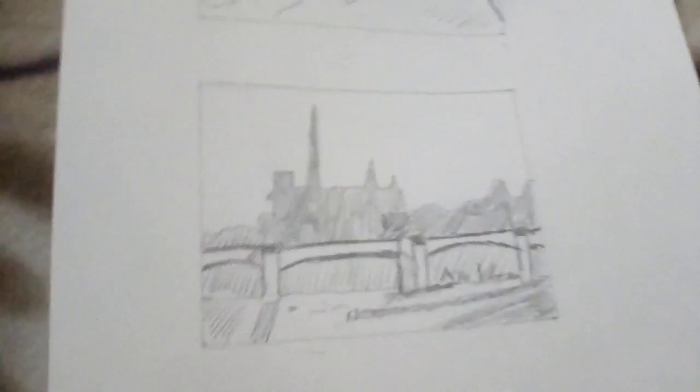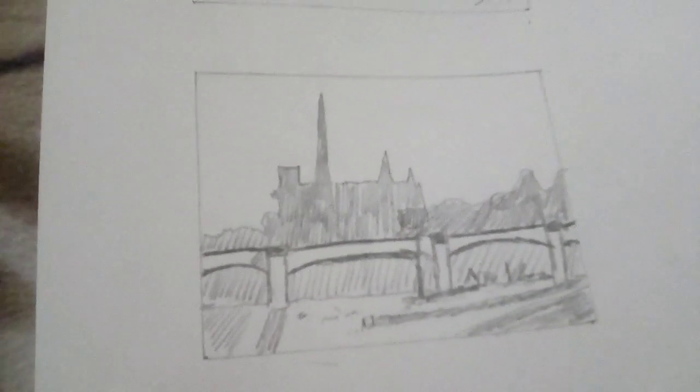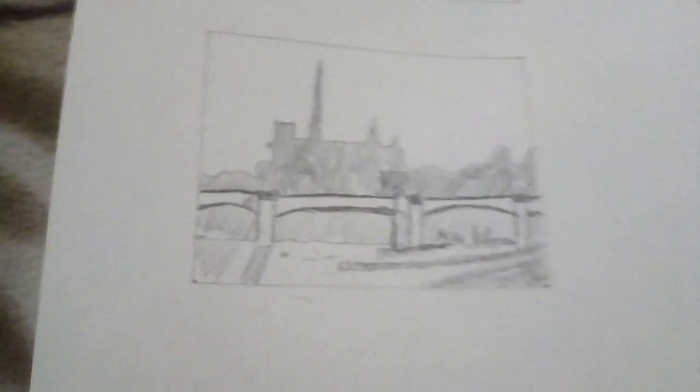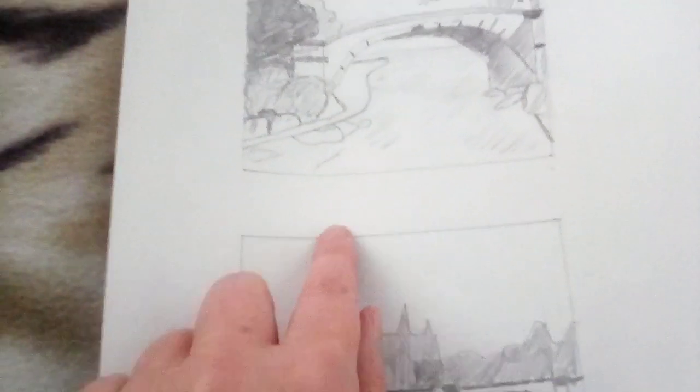The next one was this building thing, kind of a famous church or something somewhere. There were 2 mistakes on this as well. This was also too centred. It was in the middle, and it looked a bit not interesting. And then the spire ended right up on this line here, so it just didn't feel right.